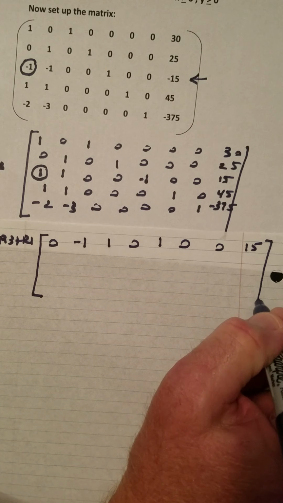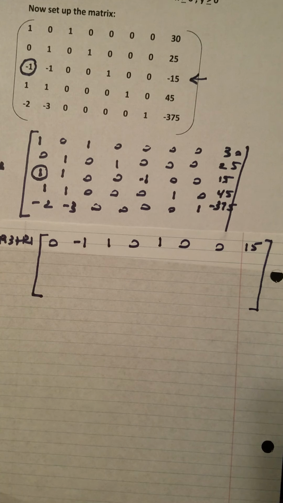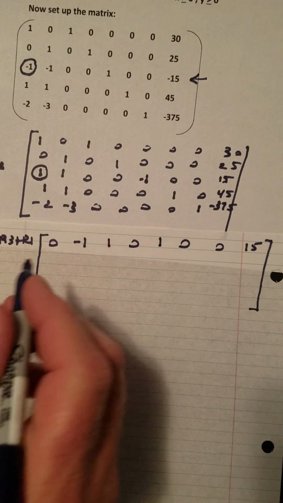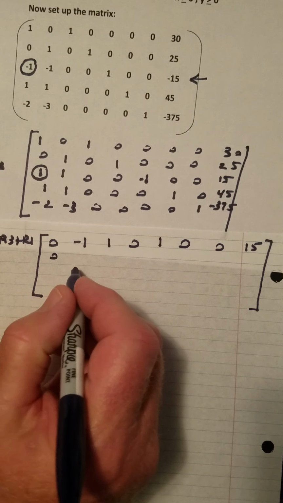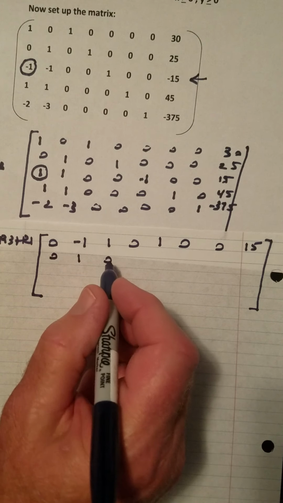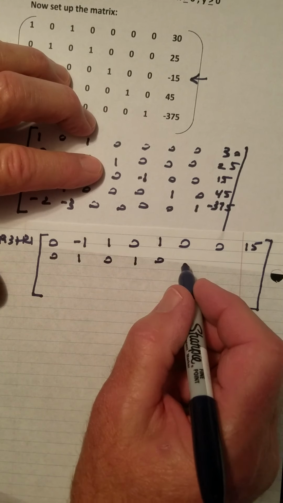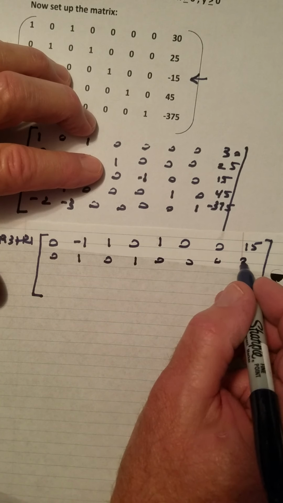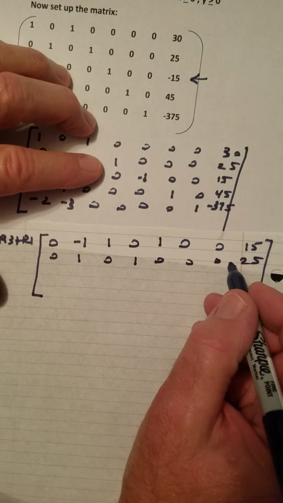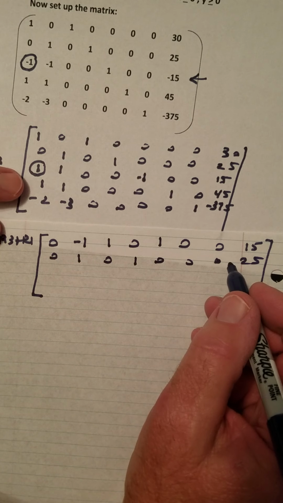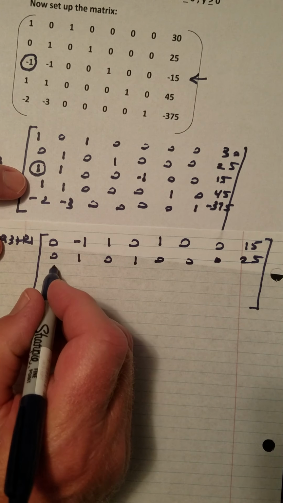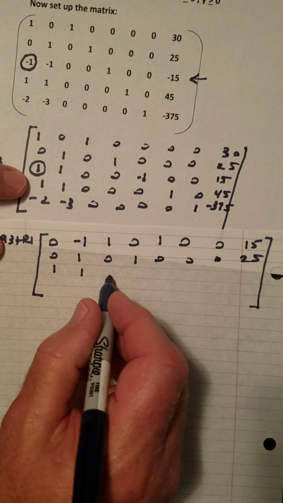I gotta catch myself every once in a while because sometimes I'll leave my numbers out. Second row's already got 0, so it'll stay the same. So I'm simply copying these numbers across. Okay. That was my pivot, so I'm simply copying those numbers.